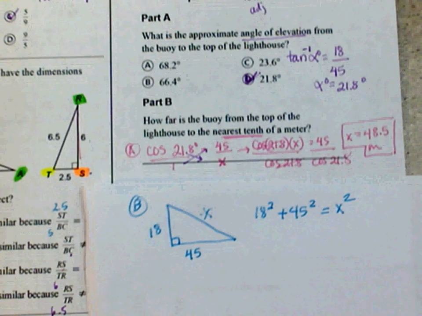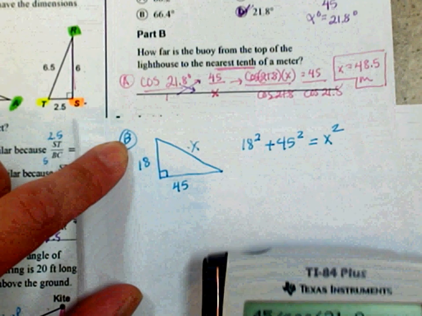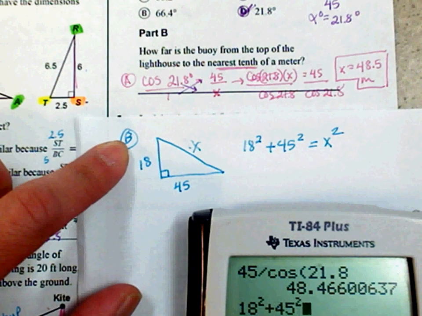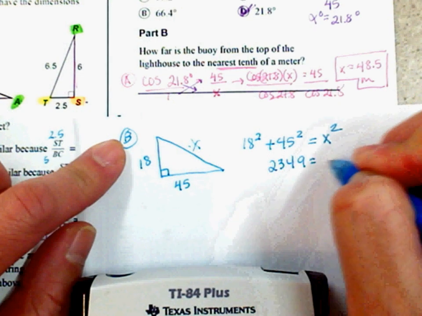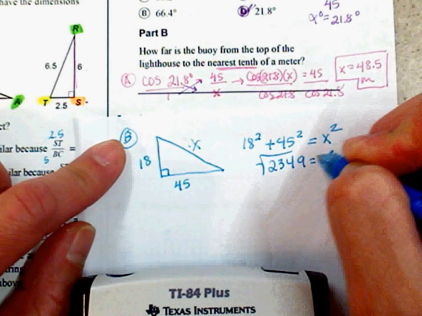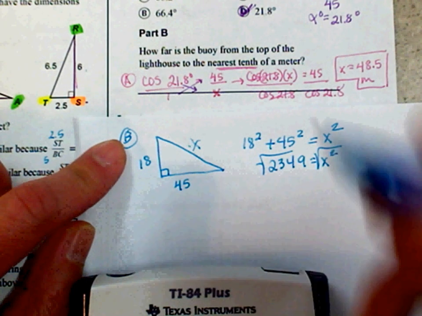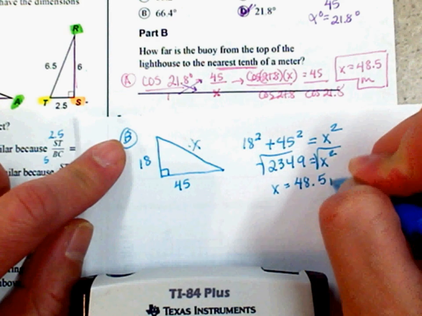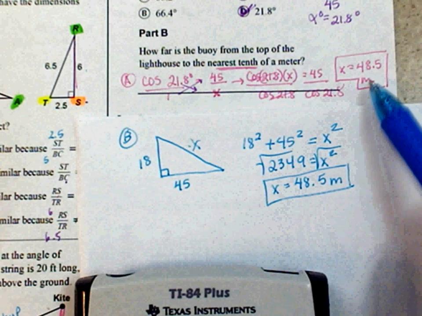Two different methods, one using trig, the other one using Pythagorean theorem, okay? All right, here we go. 18 squared plus 45 squared comes out to be 2349 is equal to x squared. Solve for x, you take a square root, 2349. So x comes out to be 48.5 meters. Same answer, different method. Show your work. All right?